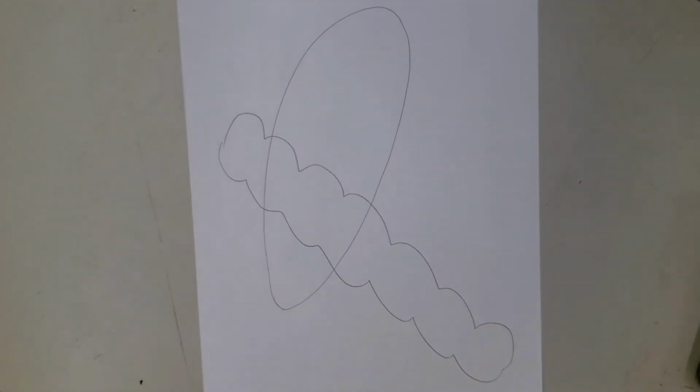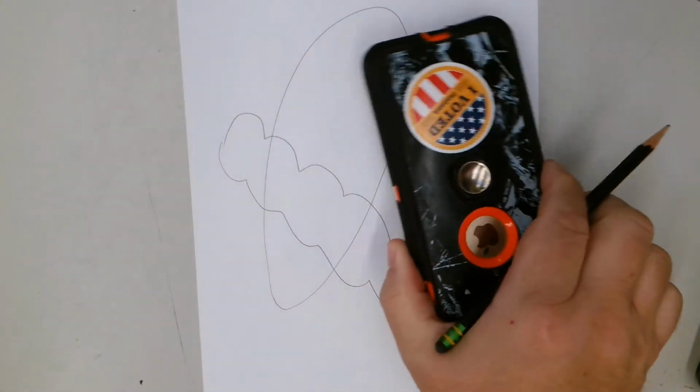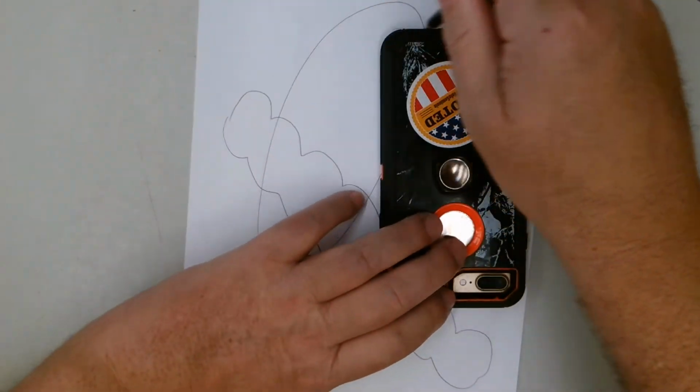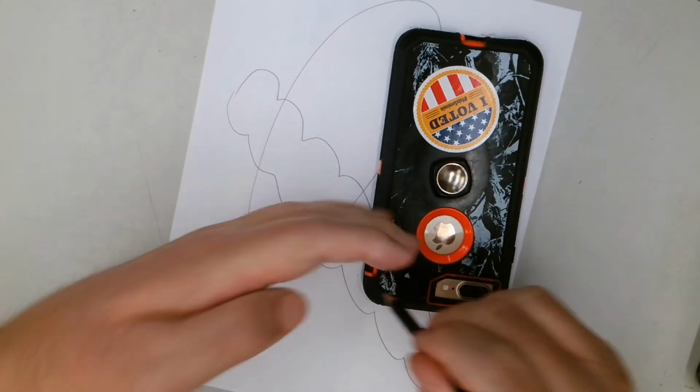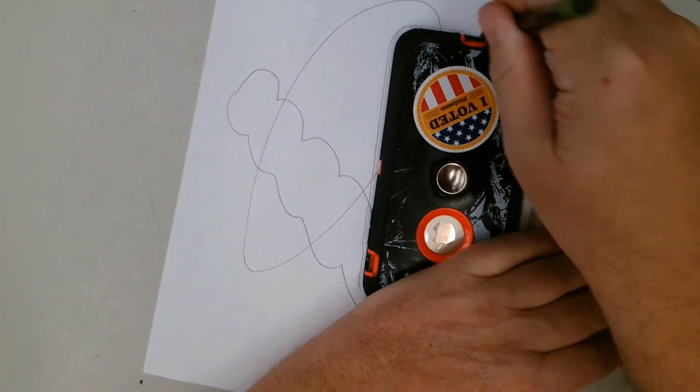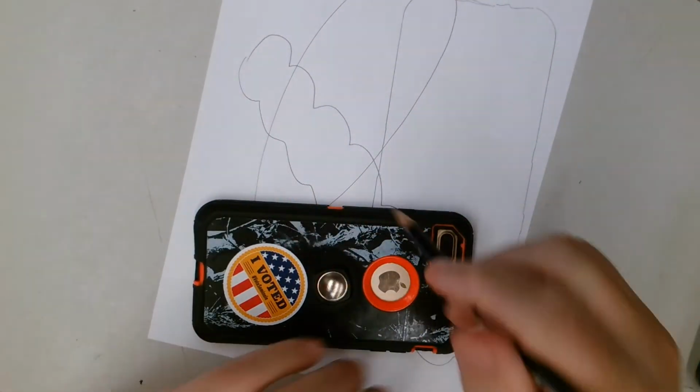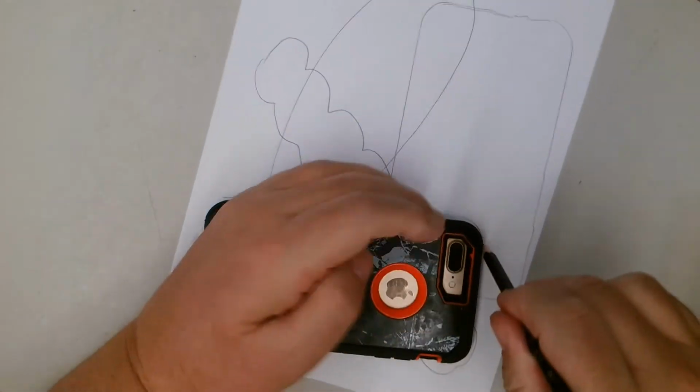We're going to start off with our 2 shapes, and most everybody has a phone. So we're going to place our phone on our paper, and we're going to trace the phone. We're going to trace around the phone, and then we're going to change our directions, and we're going to trace around the phone again.